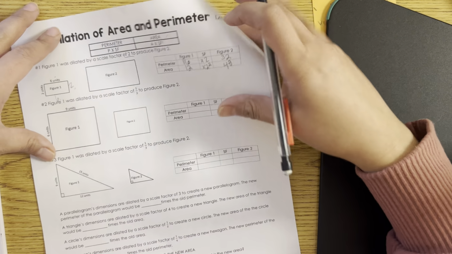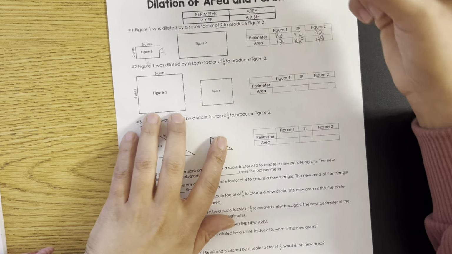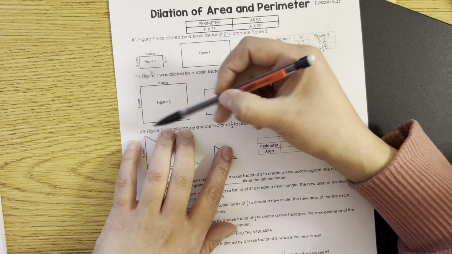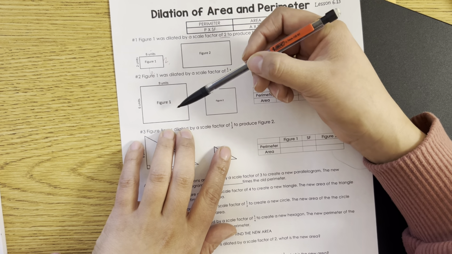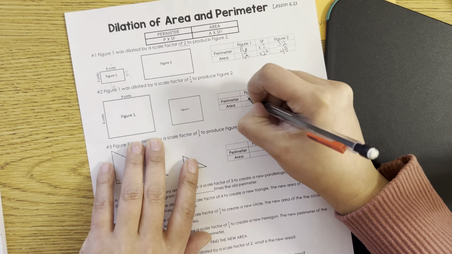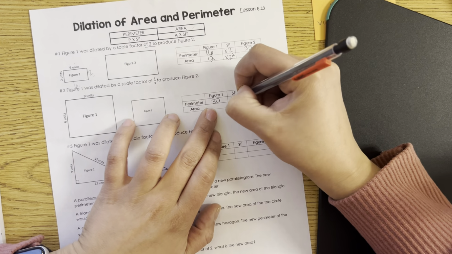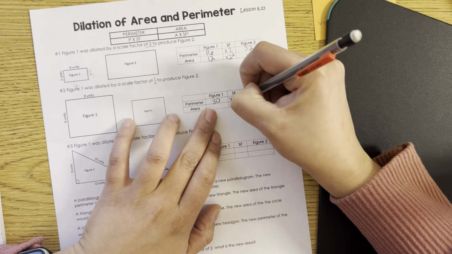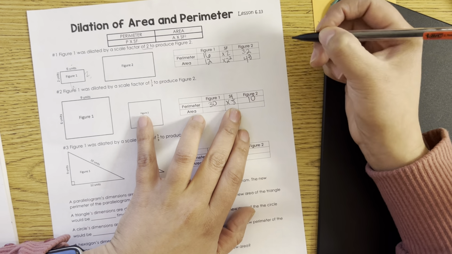Let's do that again. So this time we're talking about another rectangle, 6 by 9. We are first going to find the original perimeter. That means add up all the sides. So 9 plus 9 is 18, plus 6, which is 24, plus another 6, which is 30. So the perimeter is 30. To find the new perimeter, we're going to multiply by the scale factor, and they say the scale factor is a third. So 30 times a third is 10.